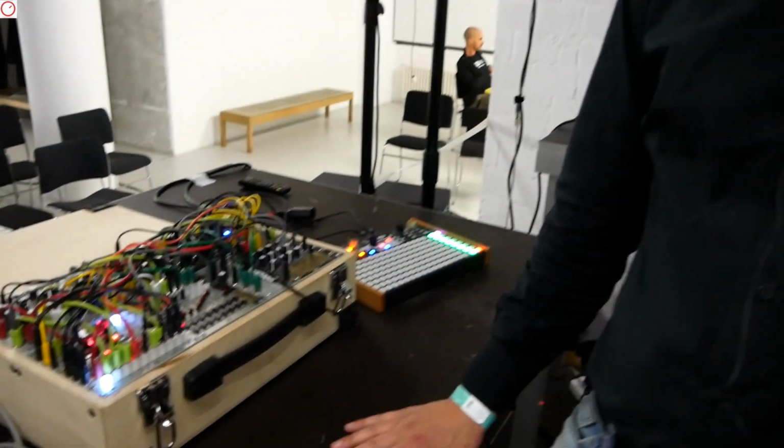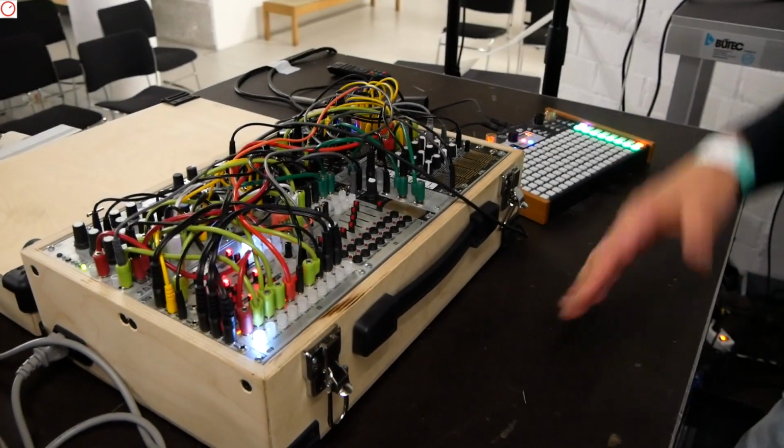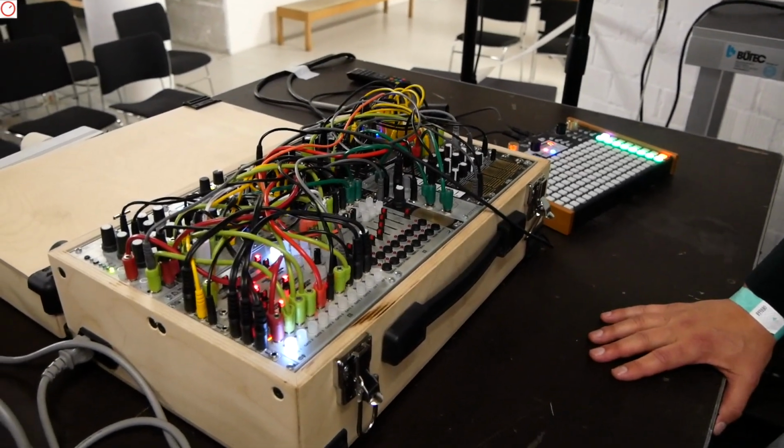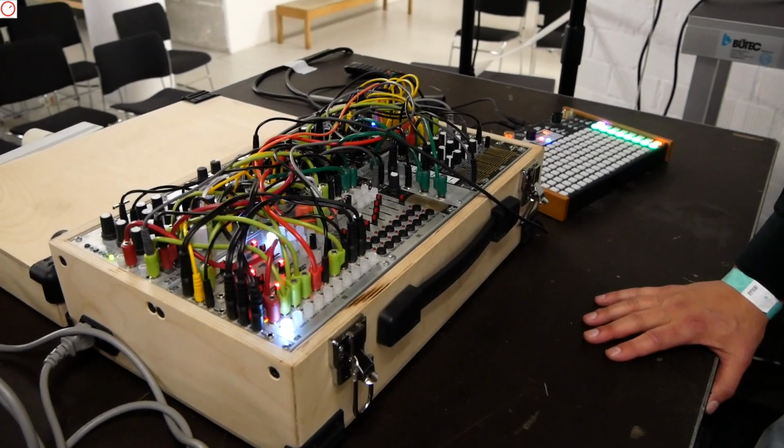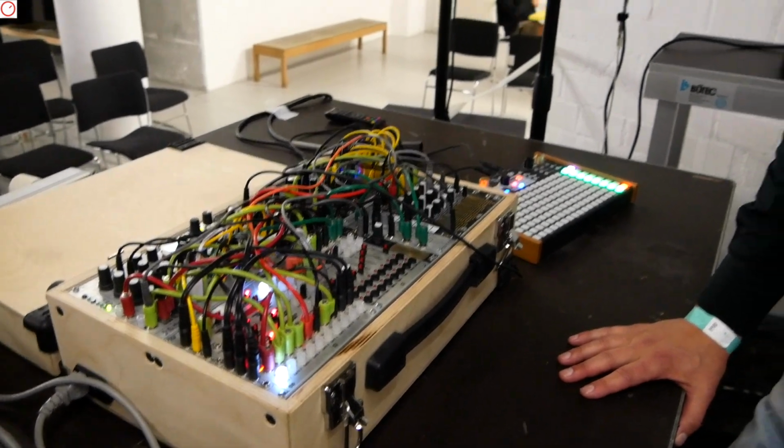You can use it as a CV sequencer, gate sequencer, and you can use it as a sampler, which has time stretching. You can use it as a synthesizer, so it's a really good addition if you have a small setup. For me, it's really perfect for this purpose. It's a very nice setup for the sounds you created here.